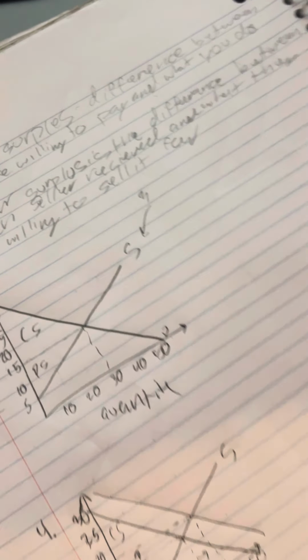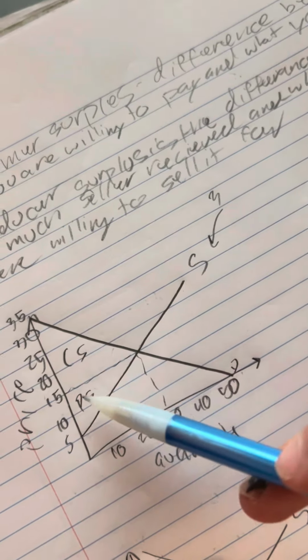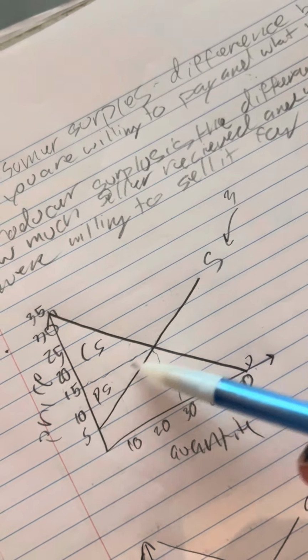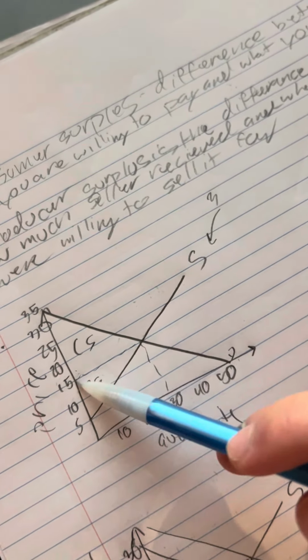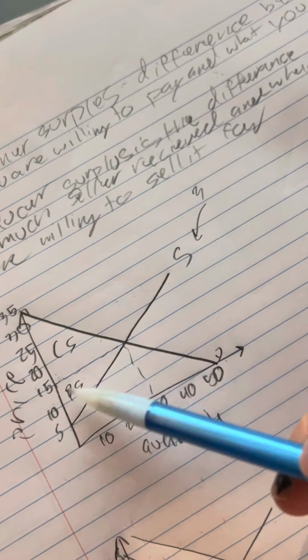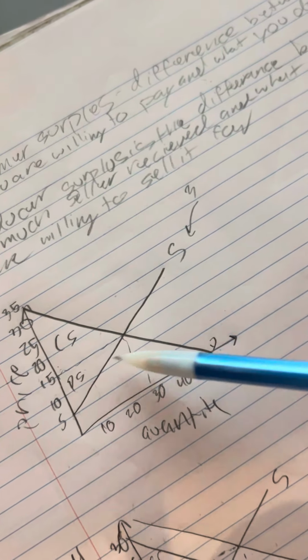On the top triangle is consumer surplus. Number 3 is asking how do you calculate the area of consumer surplus. Here we can notice the triangle of producer surplus. So we take from 5 to 15. That is the difference of 10 multiplied by the height, which in this case is 30. So 10 times 30 would be 300 for this one.